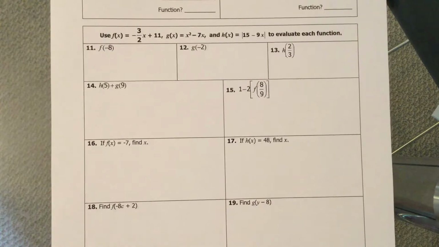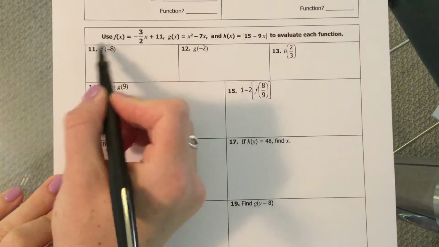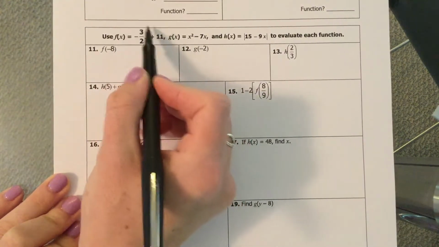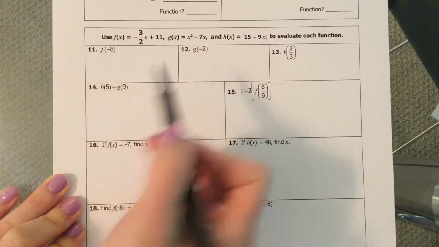There's going to be 2 super important things. There's going to be the letter that's outside the parentheses, and there is also some sort of expression, numerical or otherwise, inside of the parentheses. Okay, so the f on the outside tells me I am using this function right here. Okay, f of x equals -3/2 x plus 11.